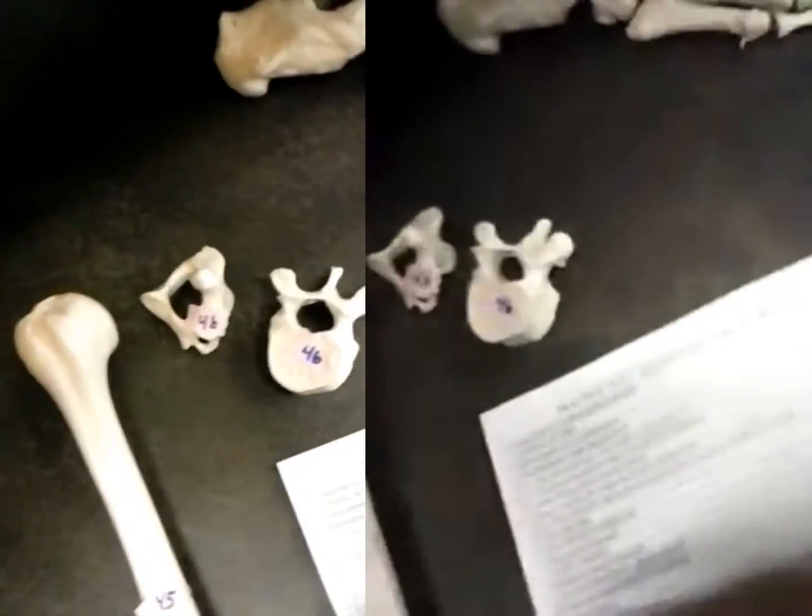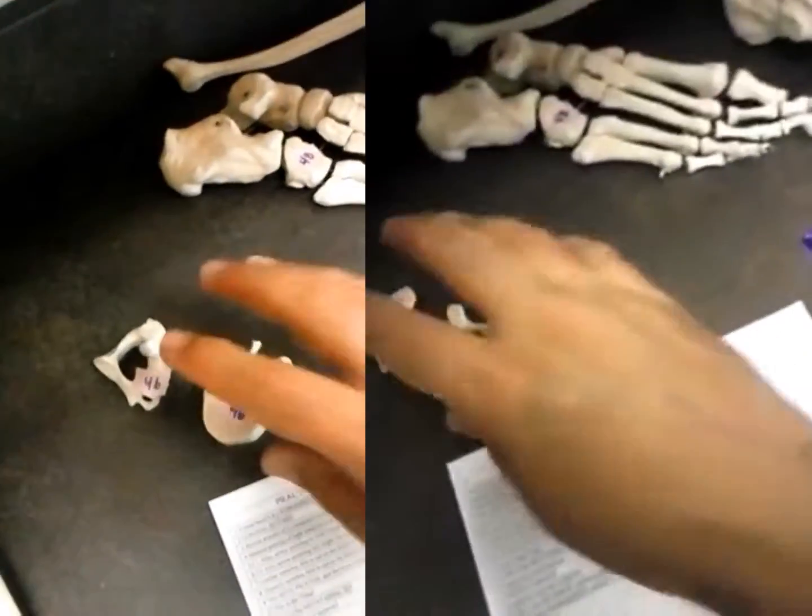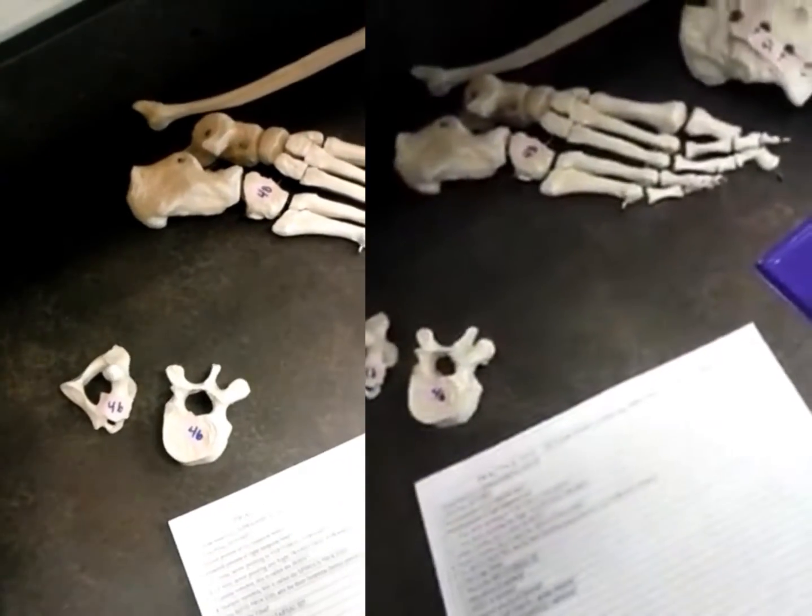46. These are bones of the vertebral column, and they're called vertebrae, plural, vertebrae, like this. V-E-R-T-E-B-R-A-E.